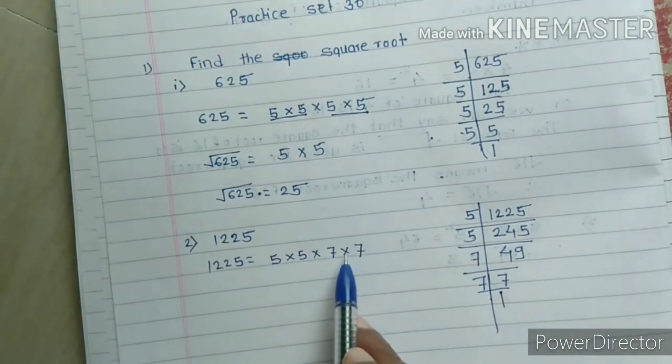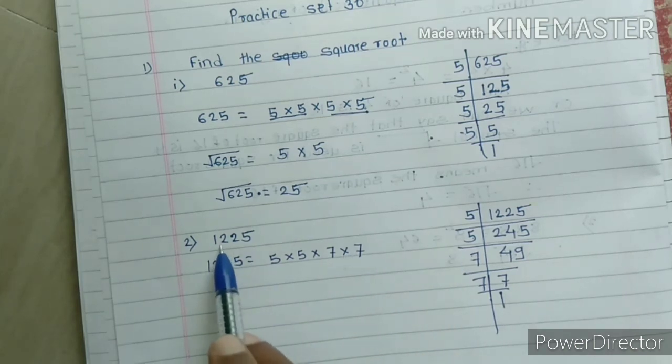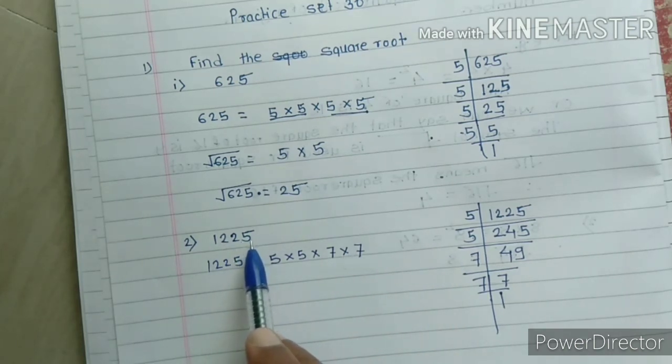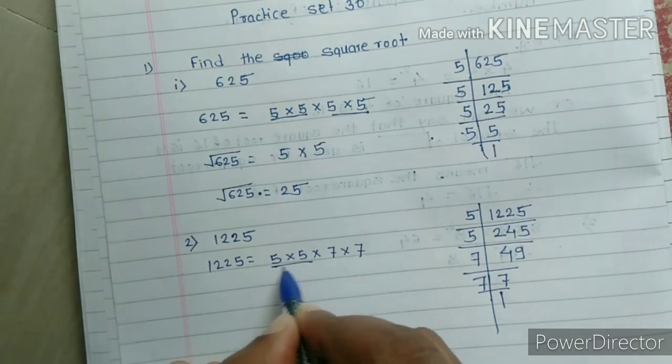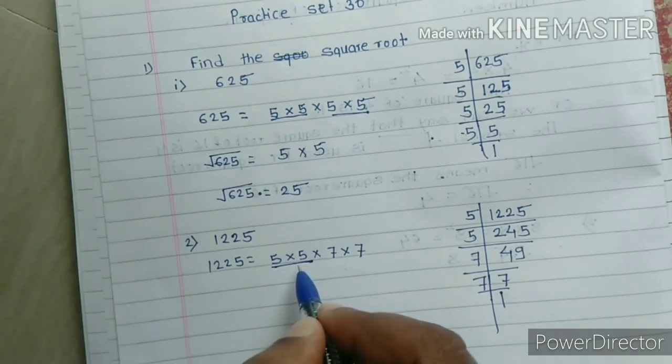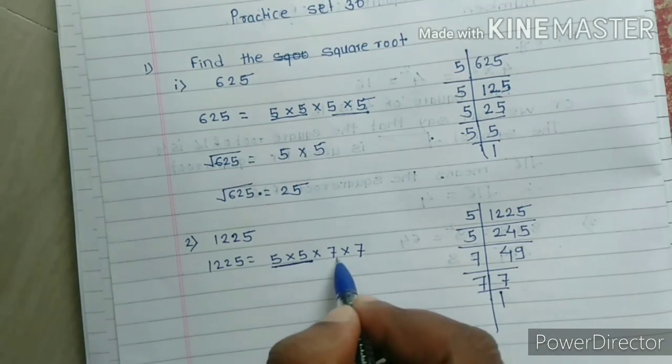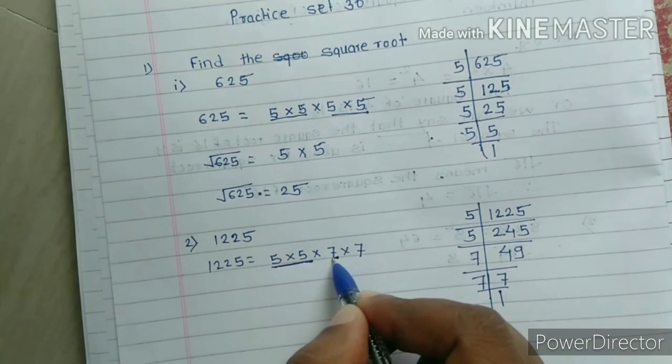These are the prime factors of 1225. Then the next step is to form pairs of equal factors from the prime factors.